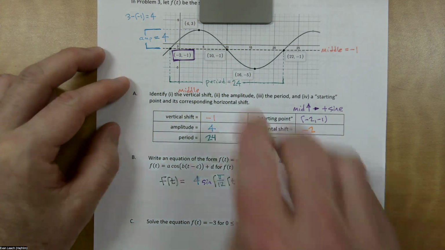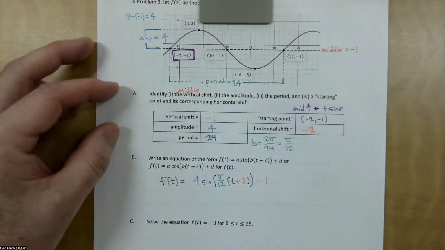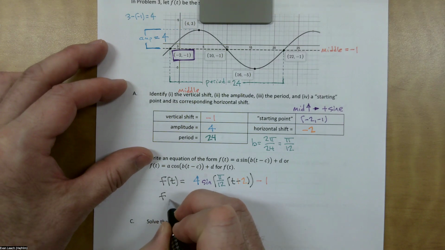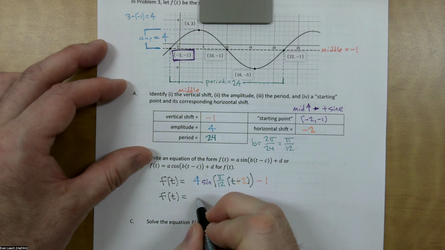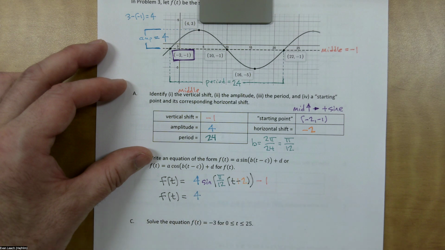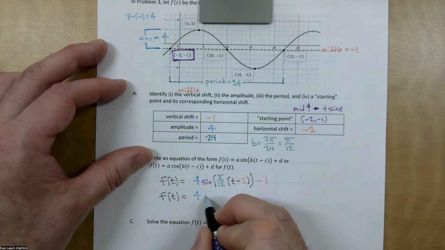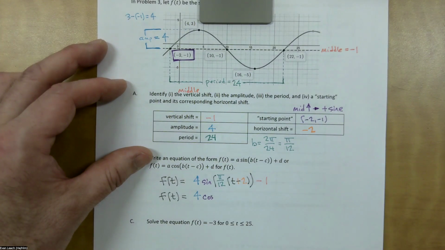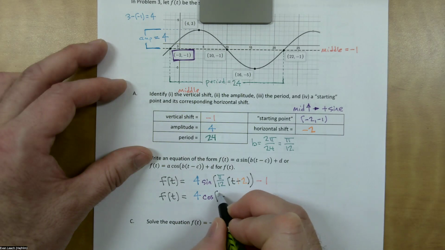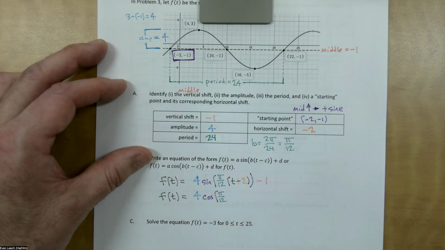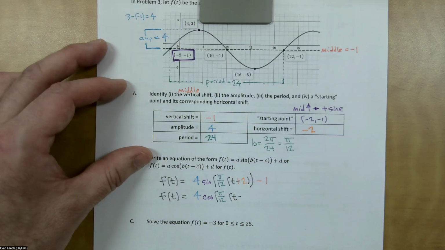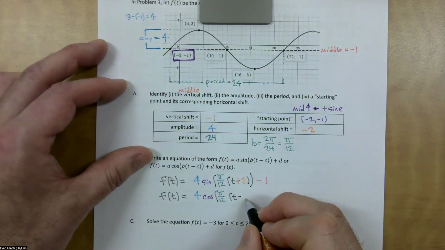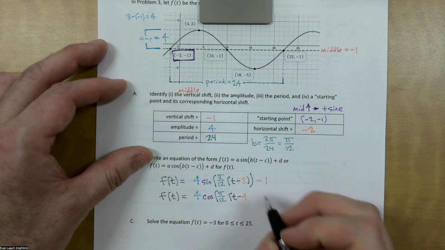If we consider as our starting point 4, 3, that doesn't change our amplitude, but 4, 3 is starting at the top, so I'd use a positive cosine. What we think of as a starting point doesn't change the period. We still always say t minus, but in this case, we're subtracting a positive 4, so t minus 4.